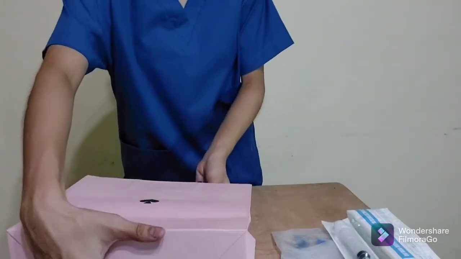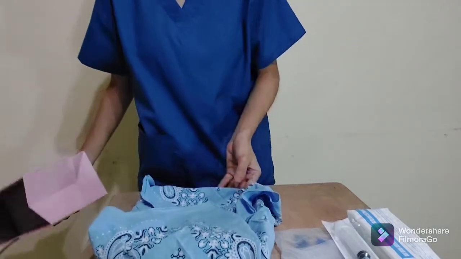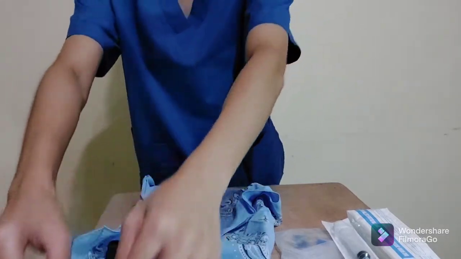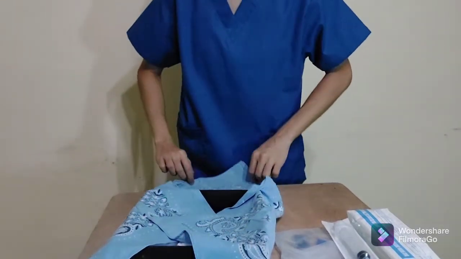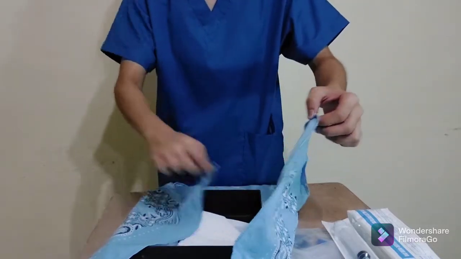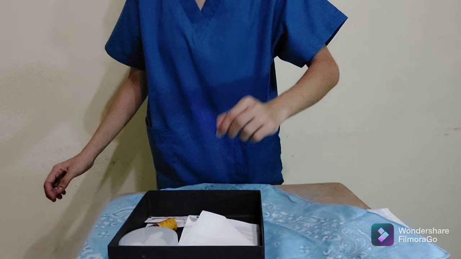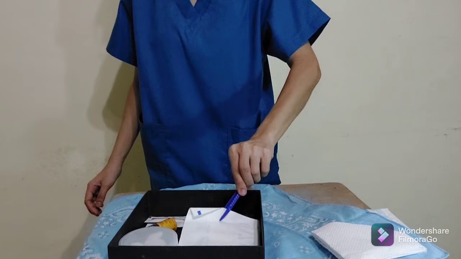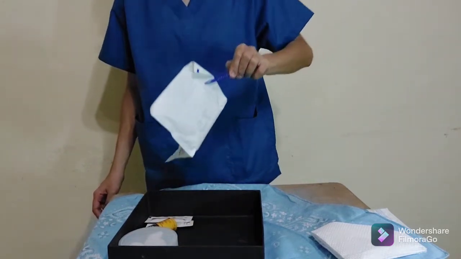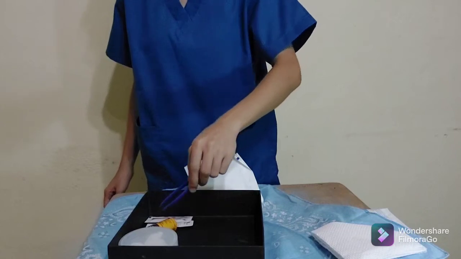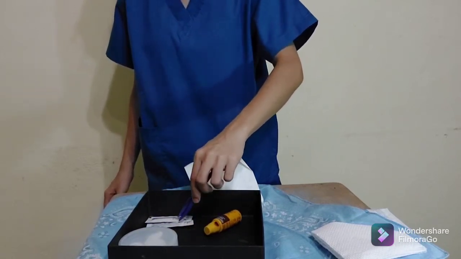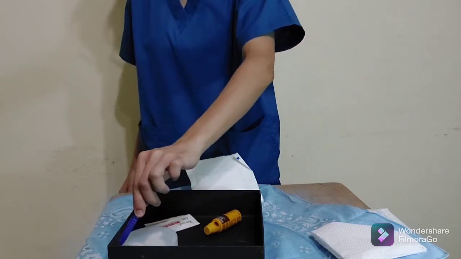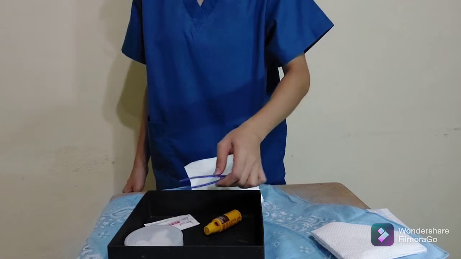Inside the catheterization kit, here is the forceps, the drape, the gloves. Also here is the betadine, the lubricating jelly, and the cotton with cleansing solution.